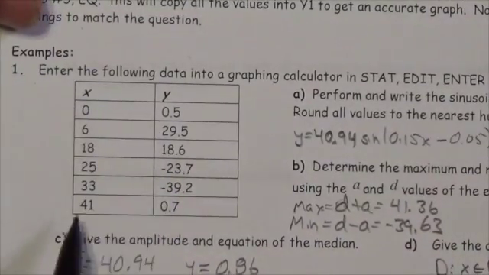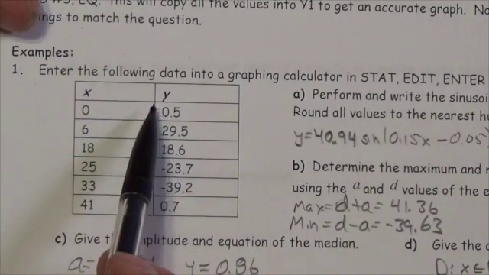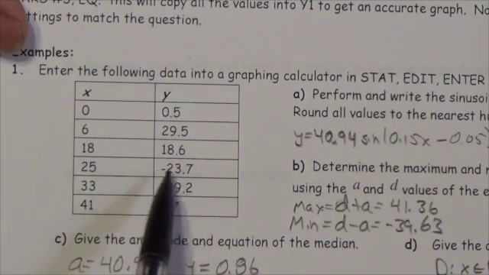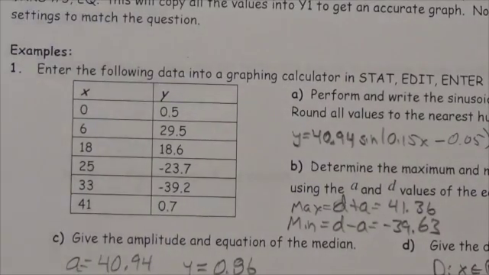I mean, starting at 0, by the time we get to 41, we've gone from 0.5, we've gone up, we've gone way down, and then we're back up again to the middle here, and that seems about right.